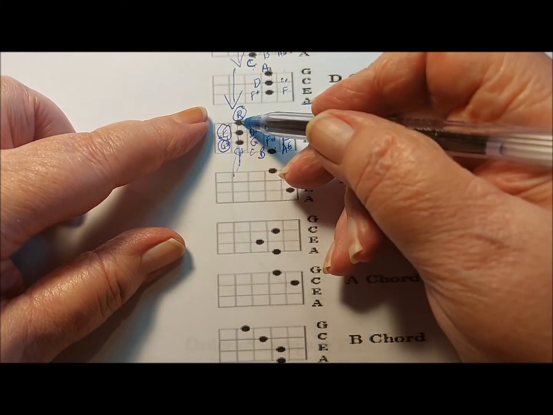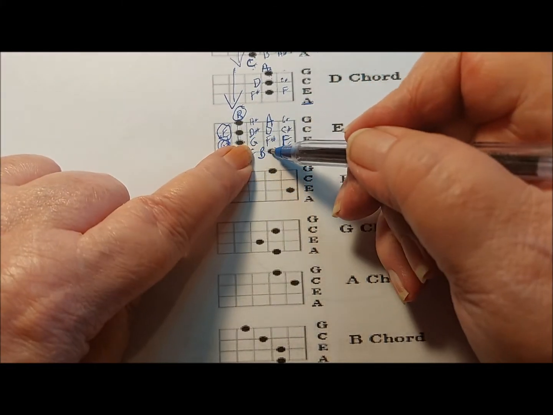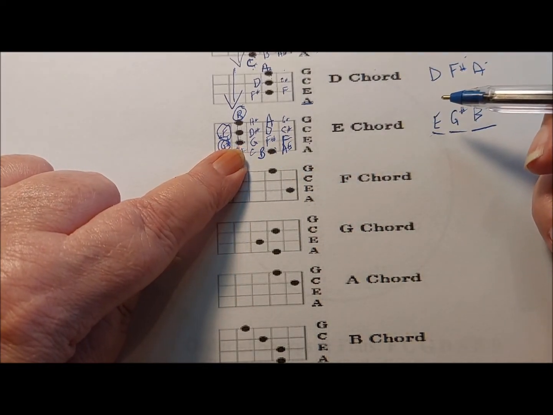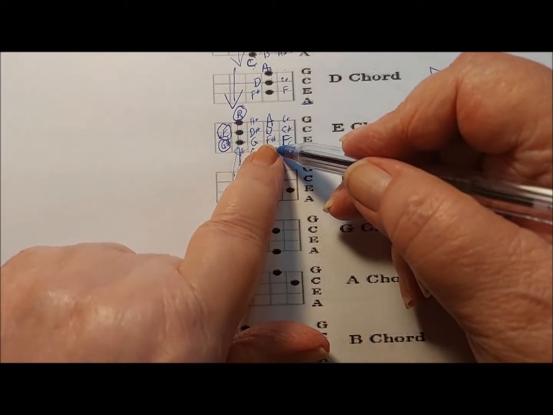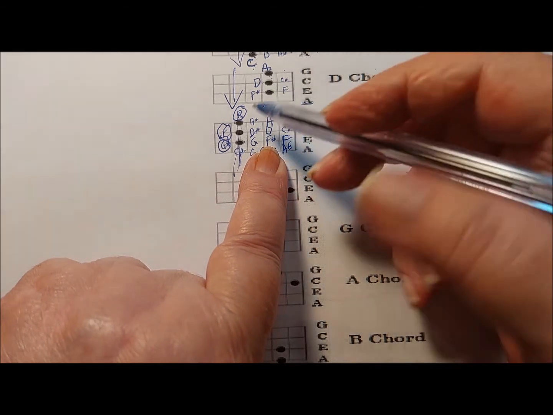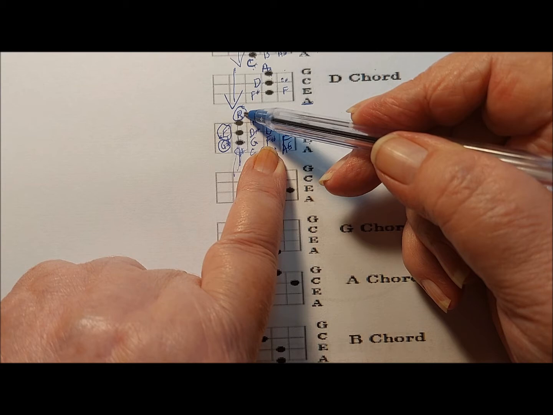Okay, so that's why you have the 3 here in line. But you have to make sure you hit this one too. Otherwise, you're going to have dissonance. The other trick is just leave this off completely and don't play that string. That's an option. Because you've got your E, G sharp, and B. Got it? Got that trick?